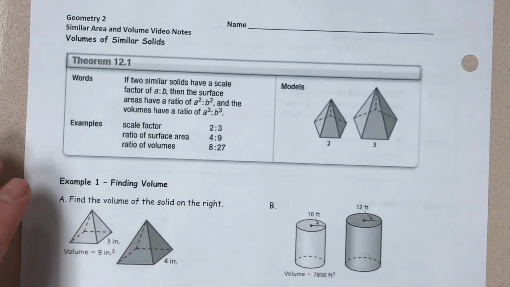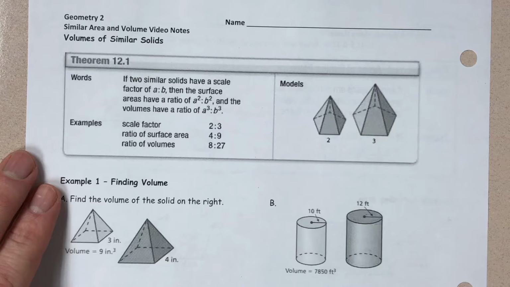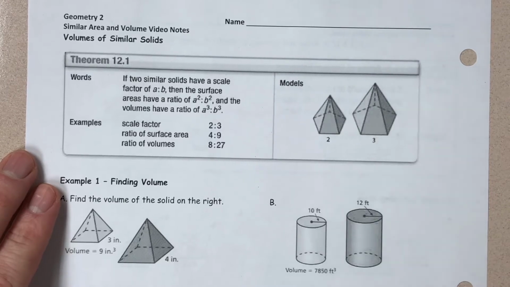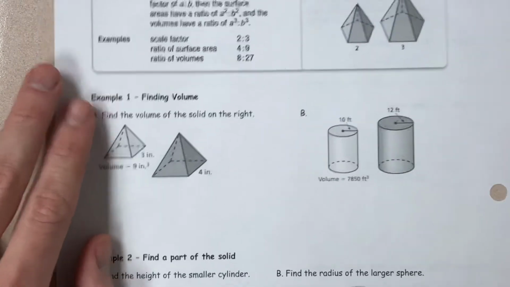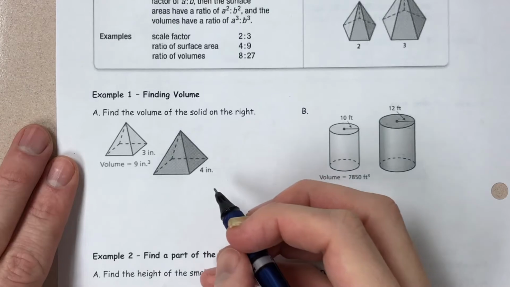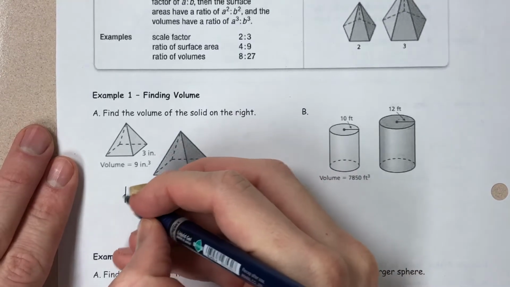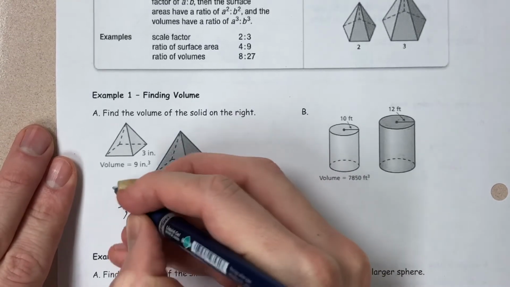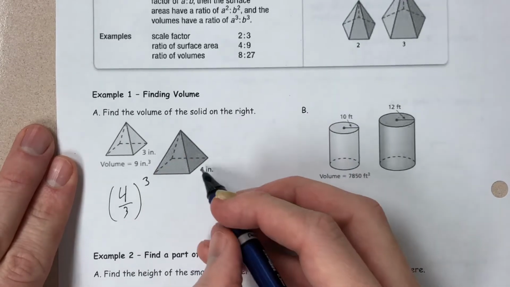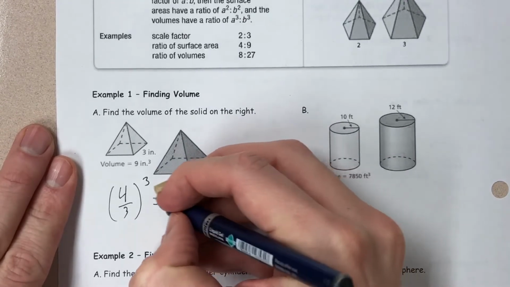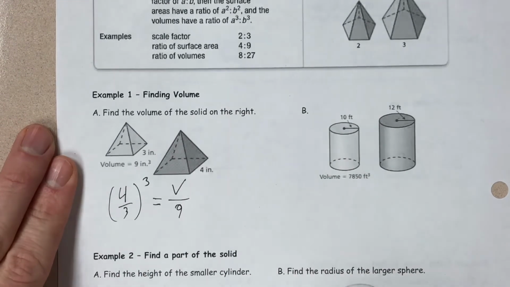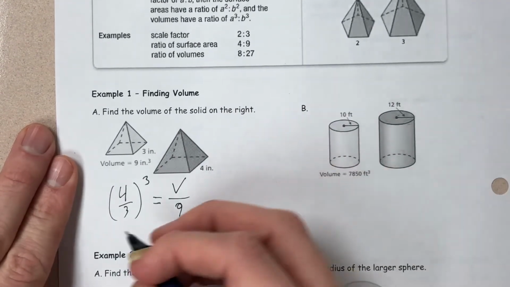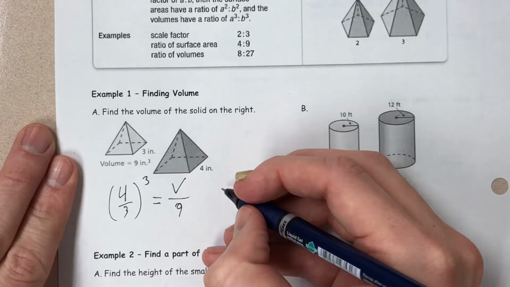So similar to our area on the front side where we have the scale factor squared for area, we have the scale factor cubed for volume. So in this case, this would be 4 to 3 cubed, right? 4 to 3 equals volume over 9, which is the volume of our smaller one. So I'm going to rewrite this with what these cubed values are.